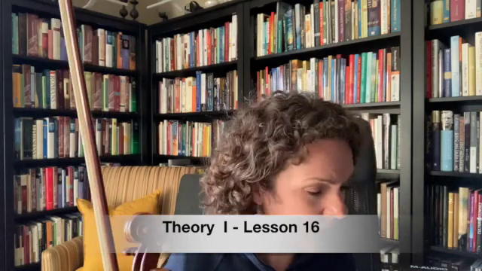Everyone, this is lesson 16, and today we are talking about bowing. At the very top of your worksheet, you're going to see the different parts of the bow. So you just have to draw a line from the term to the correct part of the bow.